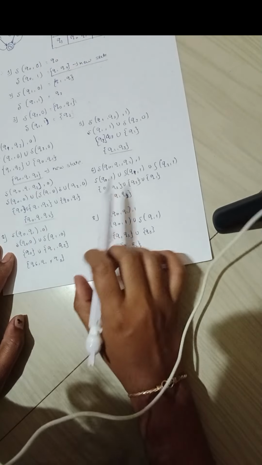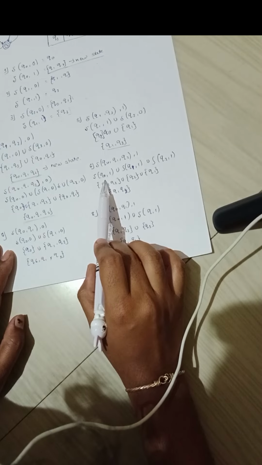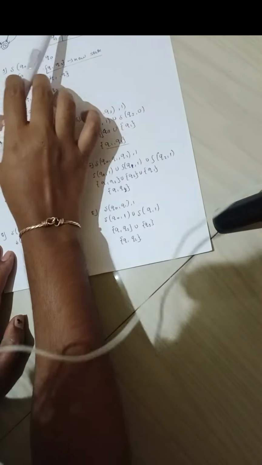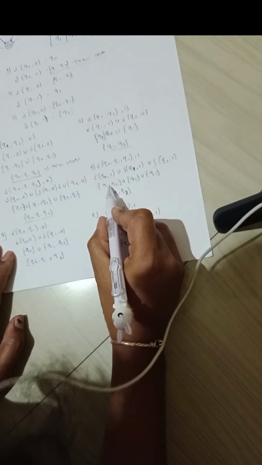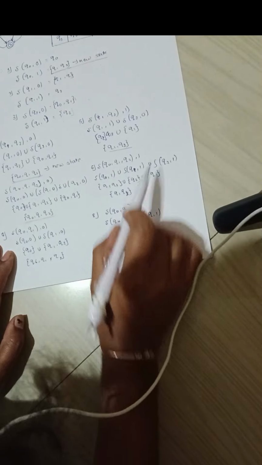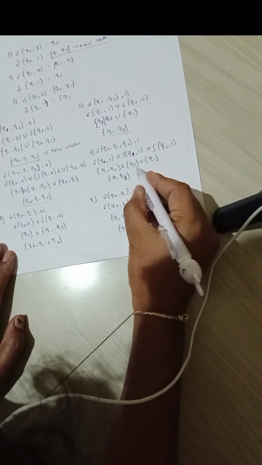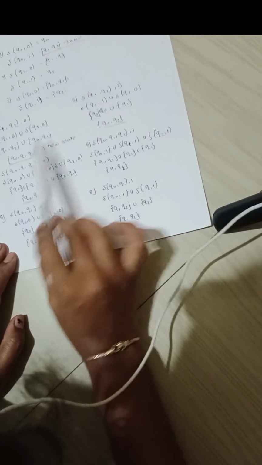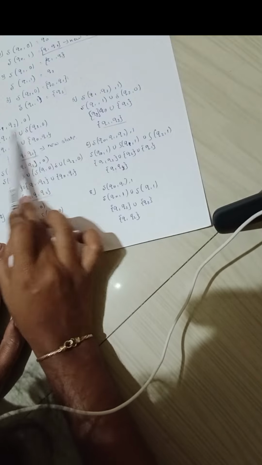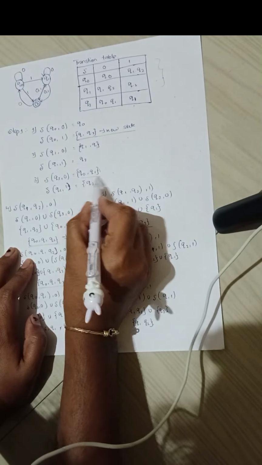And check for 1. Q0 for 1, Q1 for 1 and Q2 for 1. By applying Q0 for 1, we have Q1 and Q2. By applying Q1 as 1, we got Q2, and Q2 for Q1. Here comes the value Q1 and Q2, which has already been checked in the above state. Hence, carry out the new state which has been found in this third iteration.